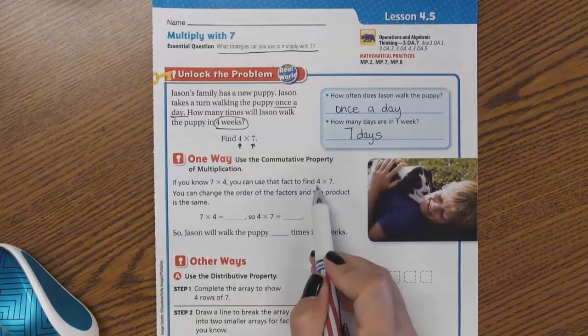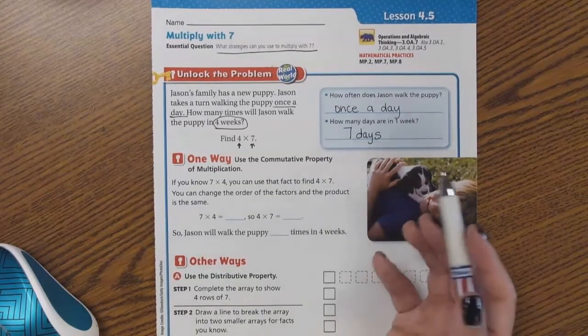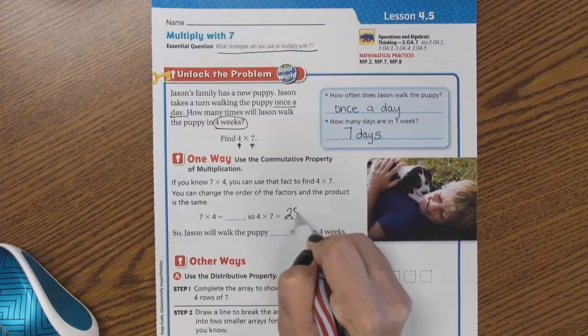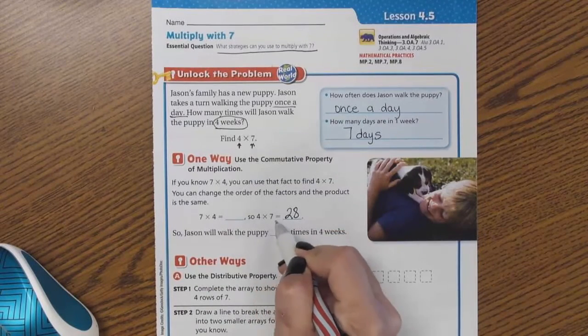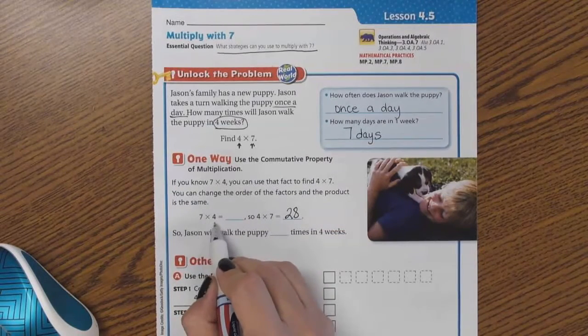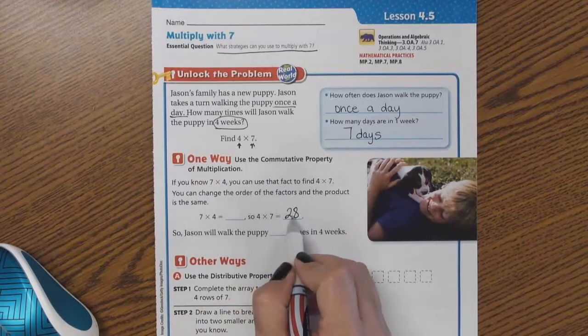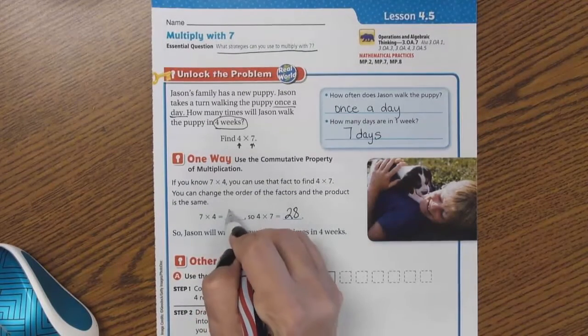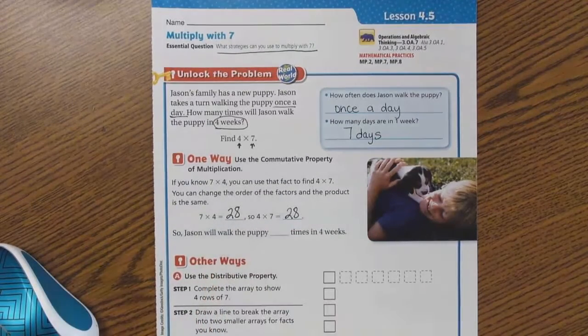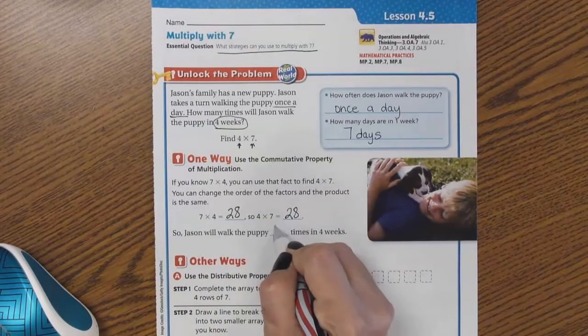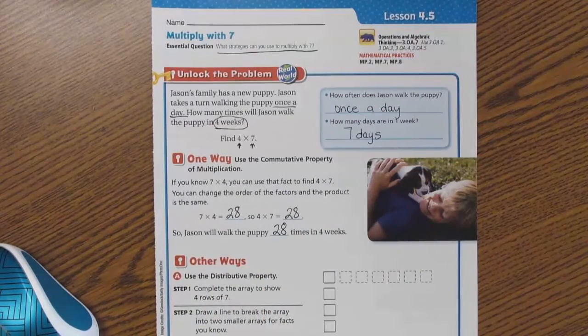So, for example, if you know what 4 times 7 is, it's 28, then you use the commutative property, flip-flop the factors back to 7 times 4, and if 4 times 7 is 28, well then 7 times 4 is 28, because that's what the commutative property tells us, that no matter the order of the factors, the product will still be the same. So, Jason will walk the puppy 28 times in 4 weeks.